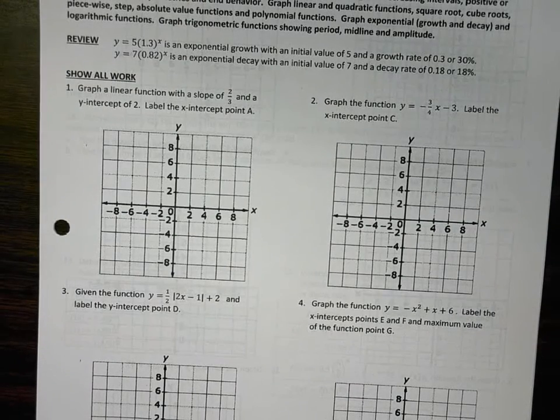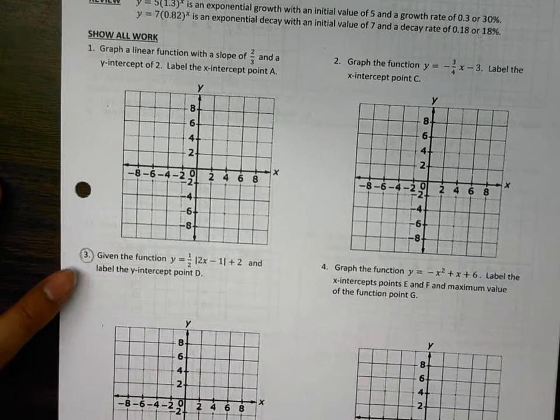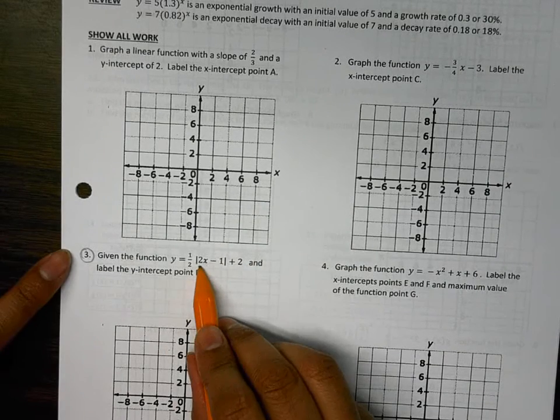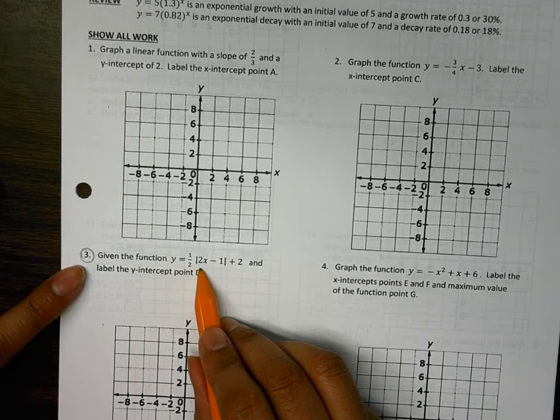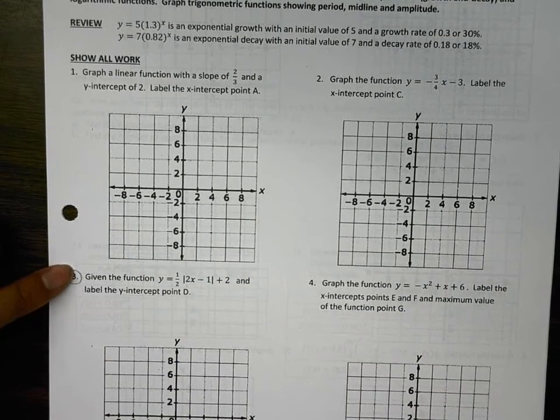All right, 1314 is the packet I'm going over now, so take a look at your 1314. For example, number 3, I asked you guys about this yesterday. And some of you said you remember graphing these before with a number here. Some of you said maybe not. So, shall I do number 3 for you guys? Okay.